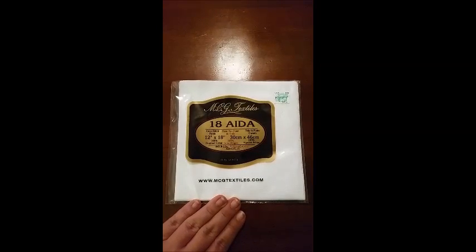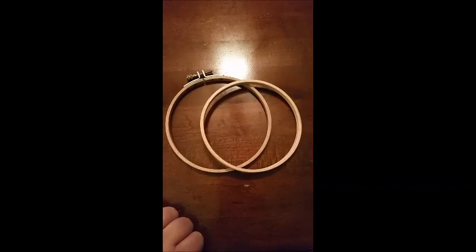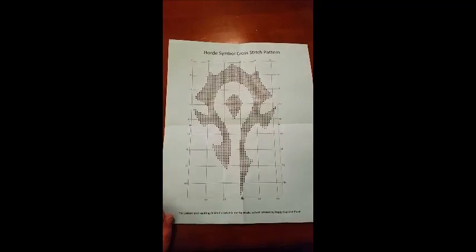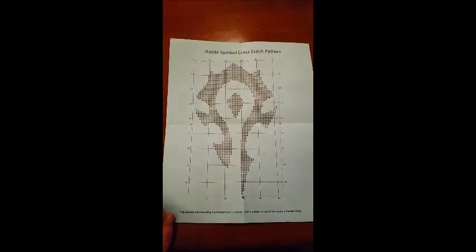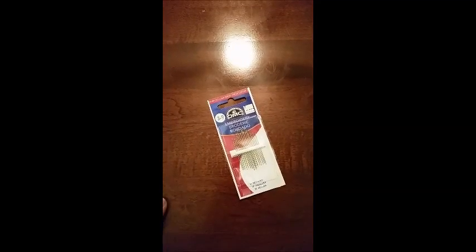And today I'm going to teach you how to cross-stitch. You will need cross-stitch fabric, a loom, a pattern, needles, thread, a cutting utensil such as this, or scissors.